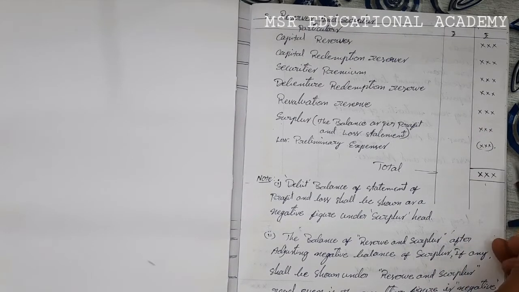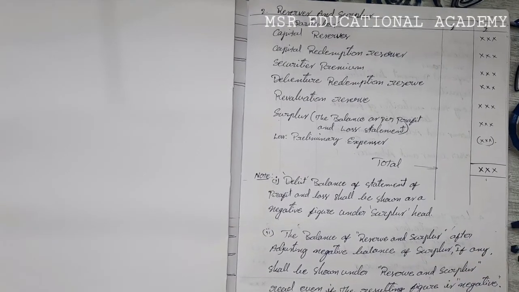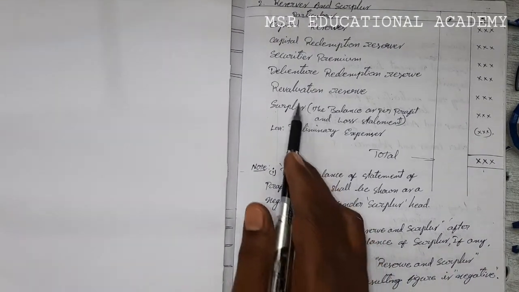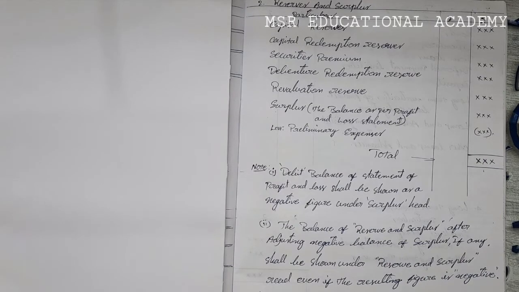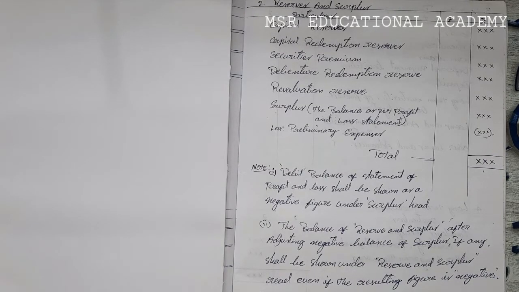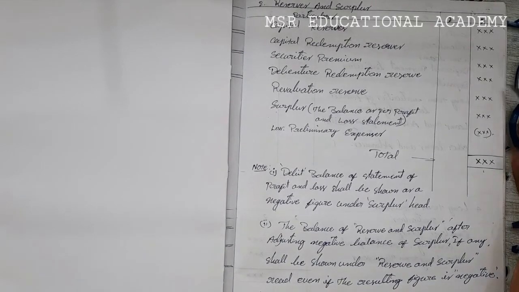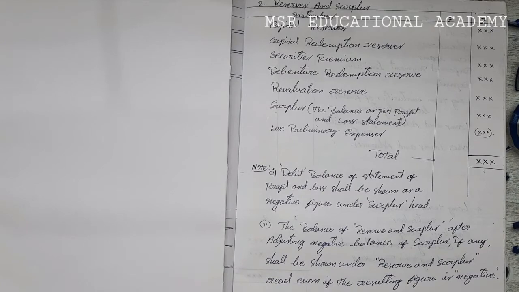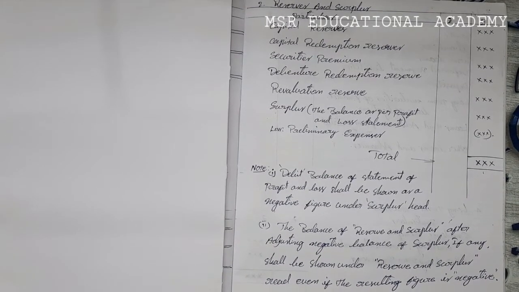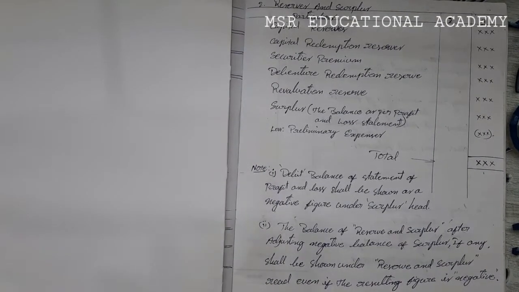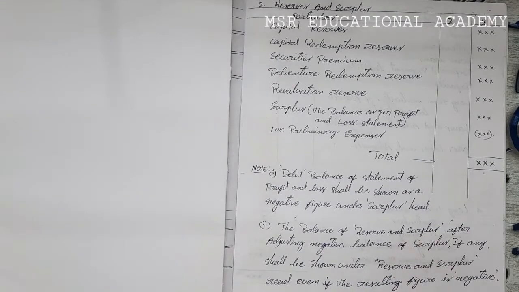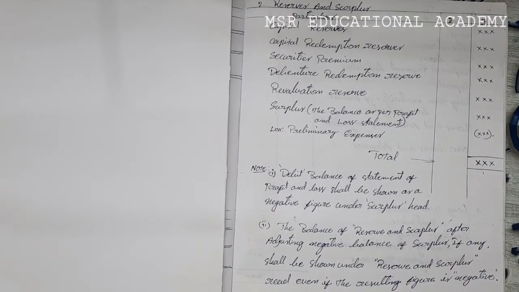Okay, and a very important one: is there any loss in the profit and loss statement? Then that is a loss. You should show it as a negative value only in this amount column. Okay, that is the important point in this one. If there are any losses, you should deduct them from reserves and surplus.